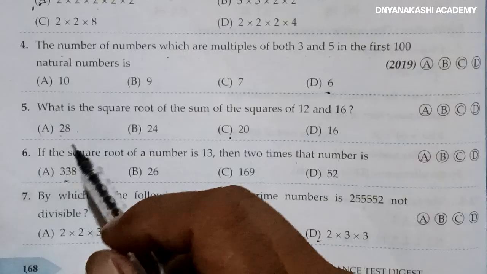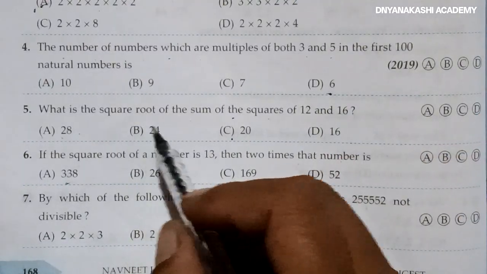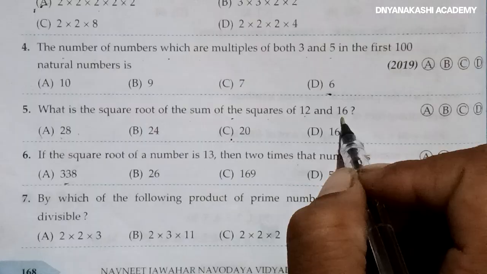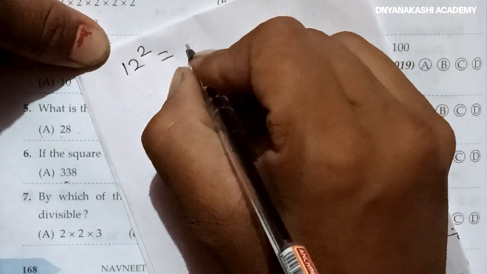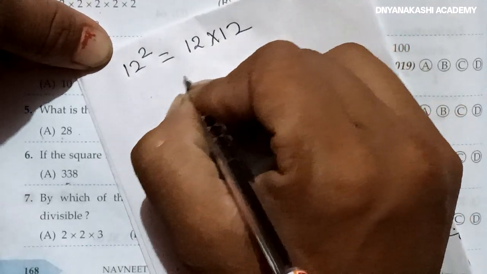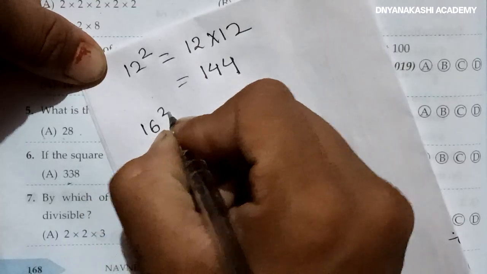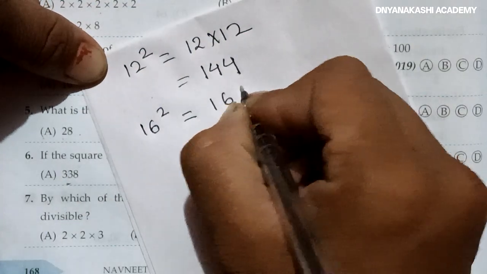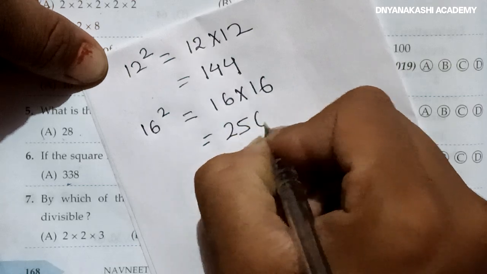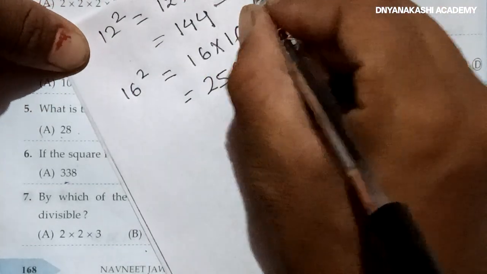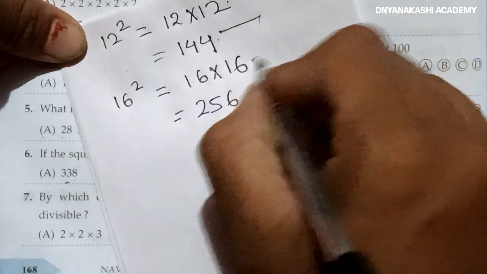Next is the fifth question. What is the square root of the sum of the squares of 12 and 16? The question is the square root of the sum of 12 square and 16 square. 12 square means 12 multiplied by itself 2 times. 12 into 12, 12 square is 144, and 16 square means 16 multiplied by itself 2 times. 16 into 16 is 256, and 144 is the square of 12 and 256 is the square of 16.